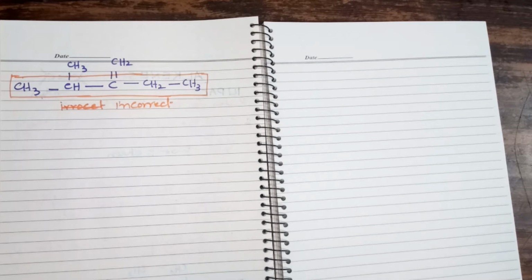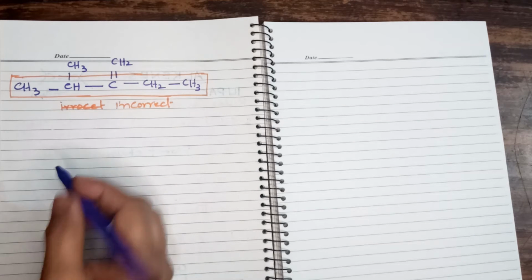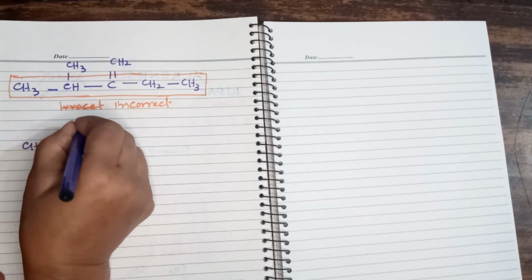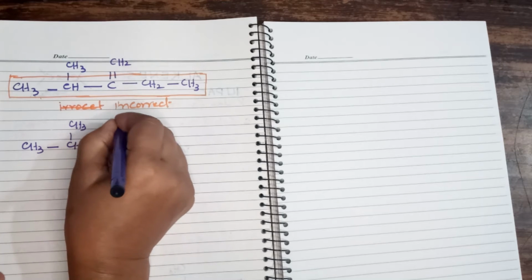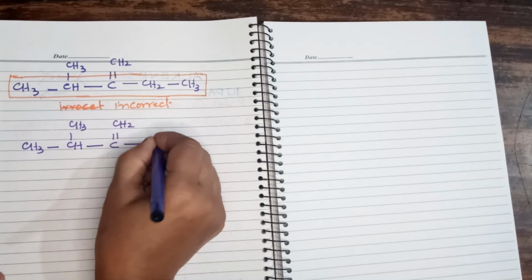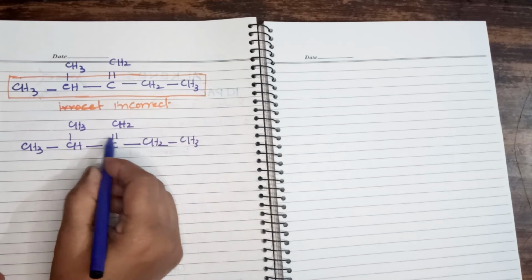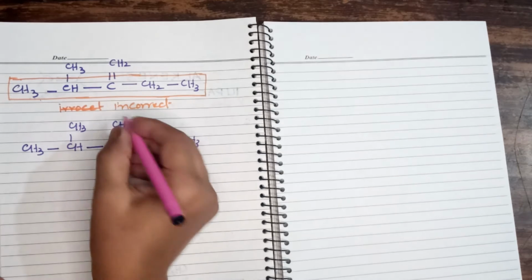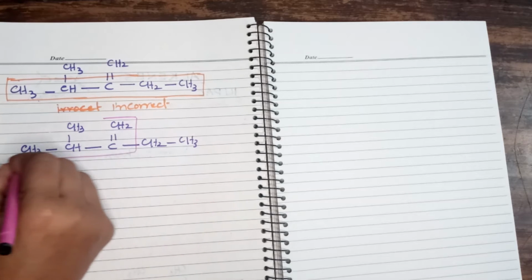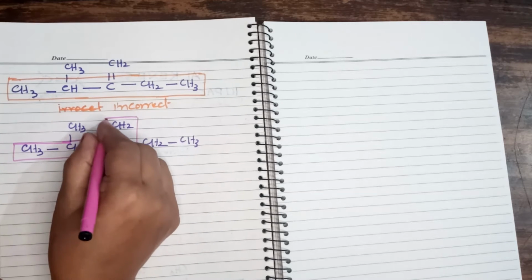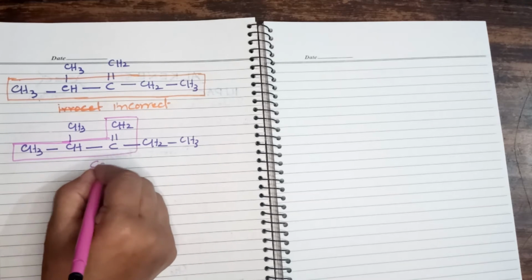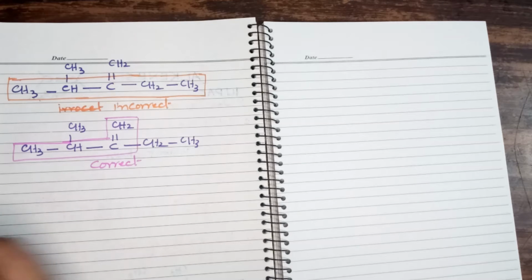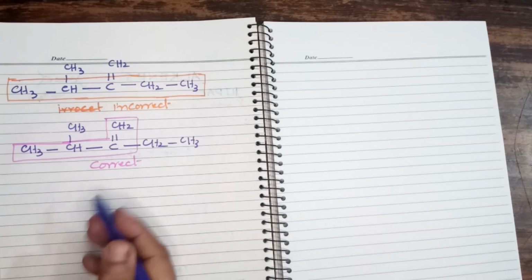Now what should be the correct parent chain, students? What should be the correct chain for this molecule? It would be CH3, CH, CH3, C double bond, CH2, CH2, CH3, right? So 1, 2, 3, 4, 1, 2, 3, 4. Since there is a branch, we will take this as the parent chain. This is the parent chain of this molecule, right students? This is the correct parent chain. Then numbering of the parent chain.